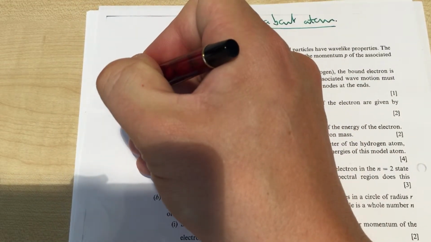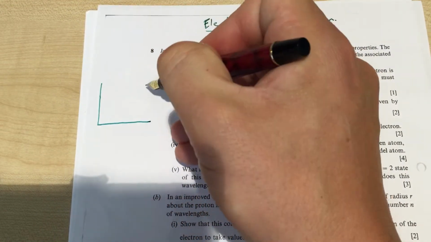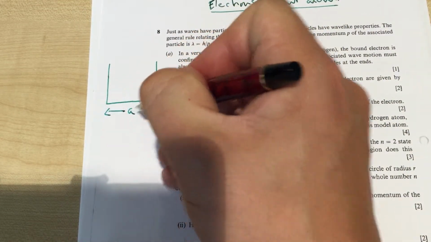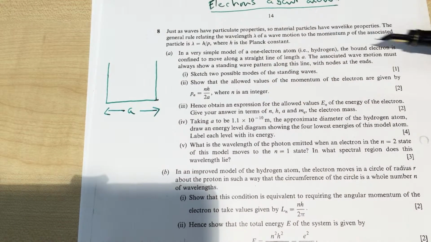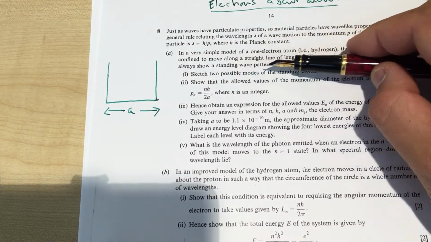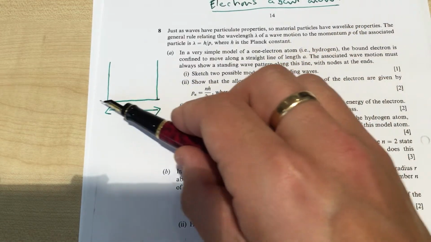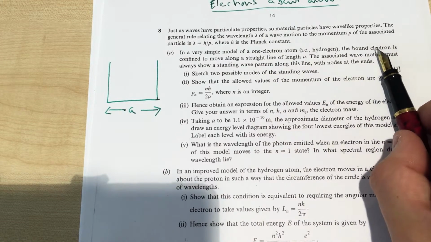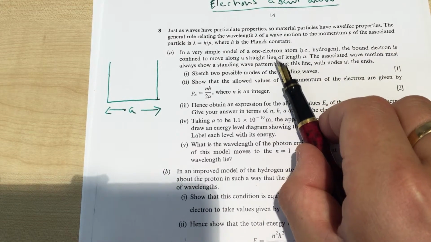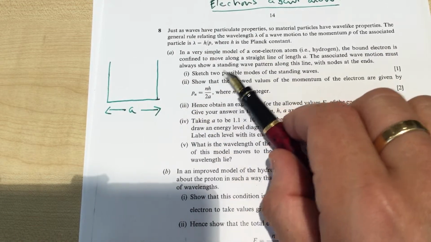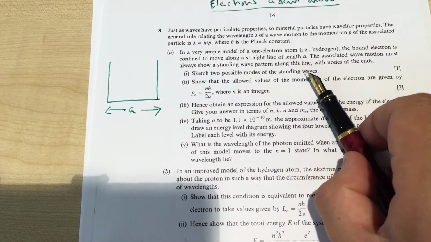So really, if it were a straight line, then what you have here is this system which is bound like a box. So it says sketch two possible modes of the standing wave. So this is just a simple length L. It is a bound electron moving, and its wave motion always makes standing wave patterns. So what are the first two possible modes of vibration?